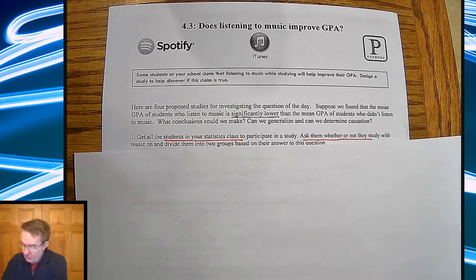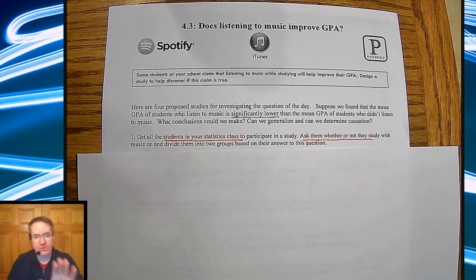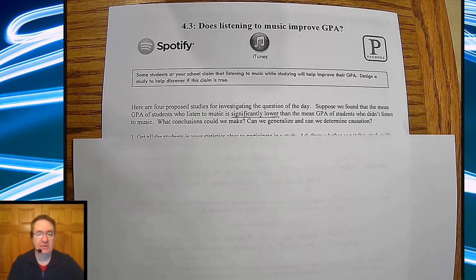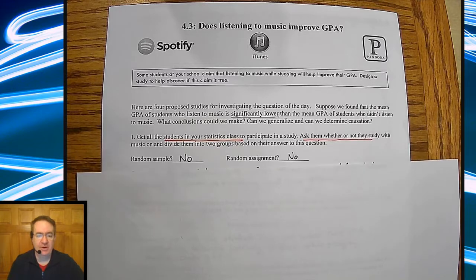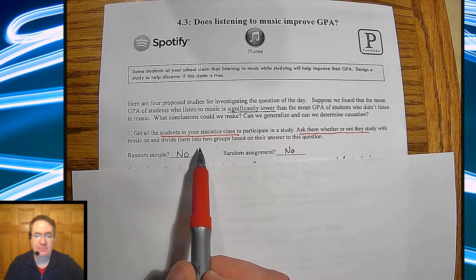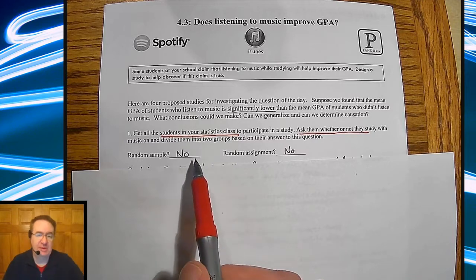Okay. So the first 2 questions that we ask here are: is this a random sample? And is there a random assignment? Because again, remember, those are part of the keys of making an experiment, right? So there is no random sample. You're just taking all the kids in your stats class, no ifs, ands, or buts about it. It's just those people who are there.